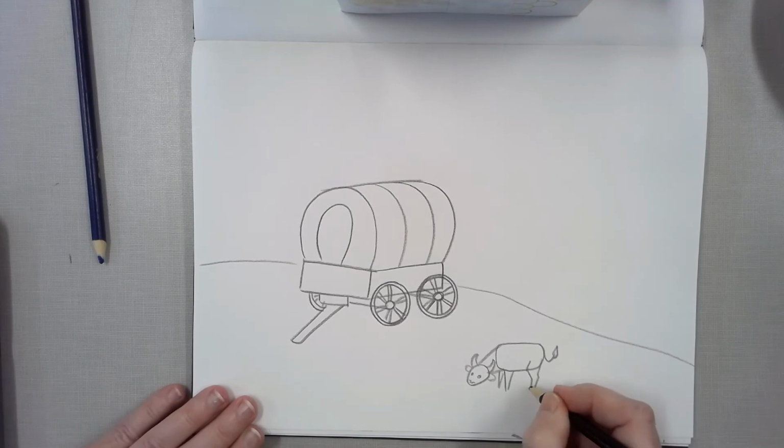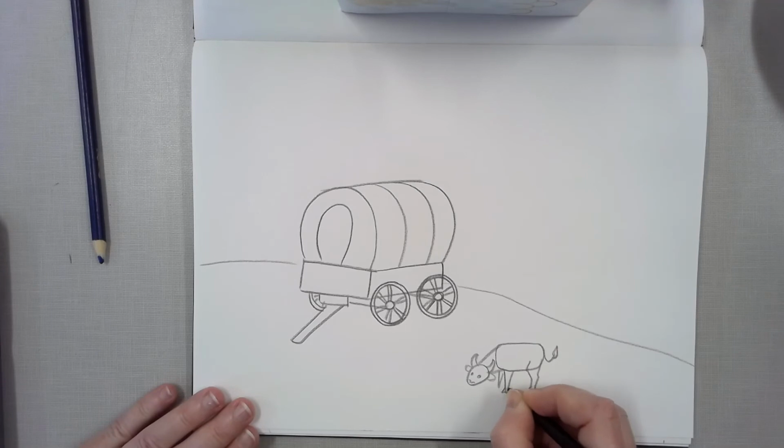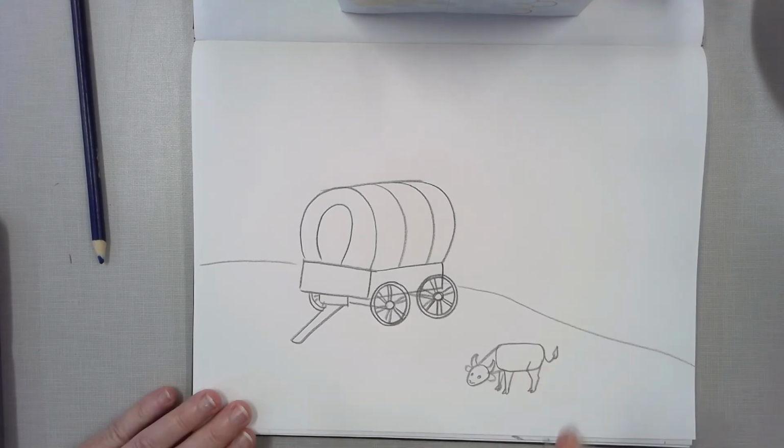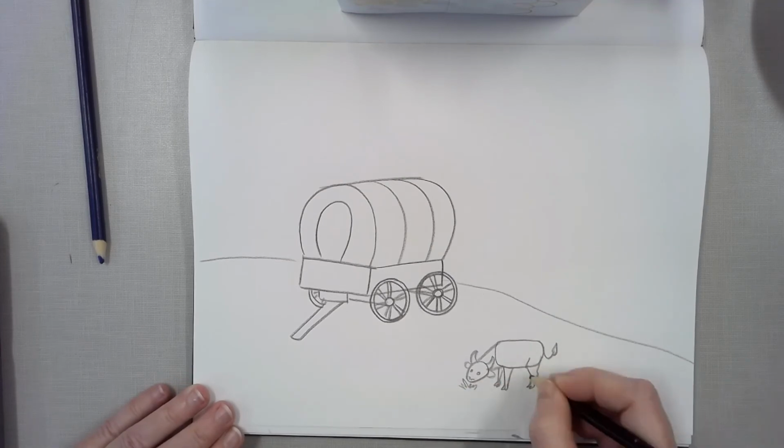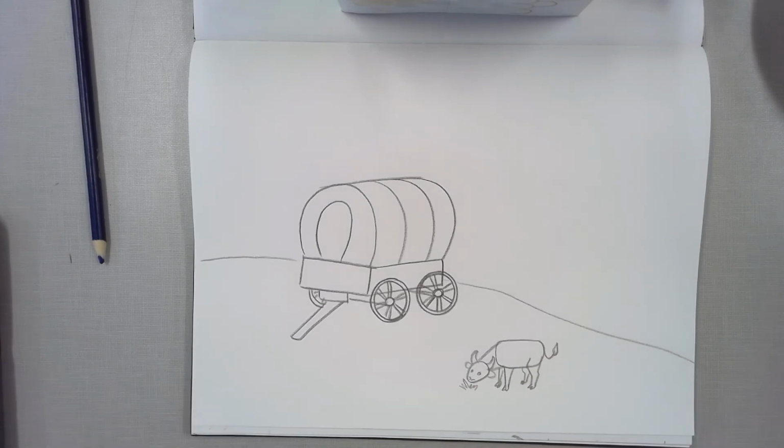Okay, you usually had a team. I don't know, a lot of the pictures show 2. That's usually what people could afford. But it was recommended that you had 6, a team of 6 oxen to help pull along your wagon. So in case one of them died, you'd still have enough power. If you only had 1 ox, it would take you forever.